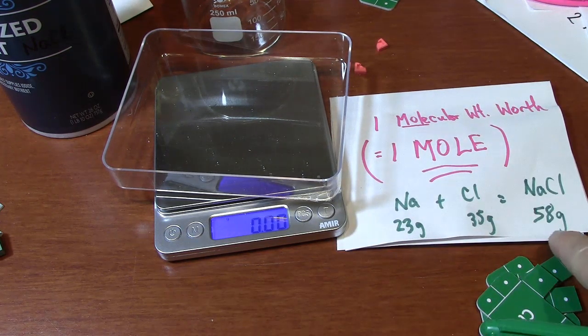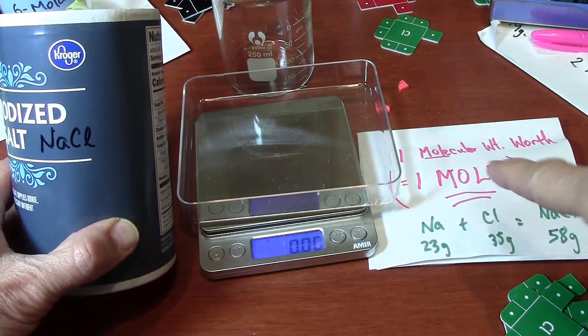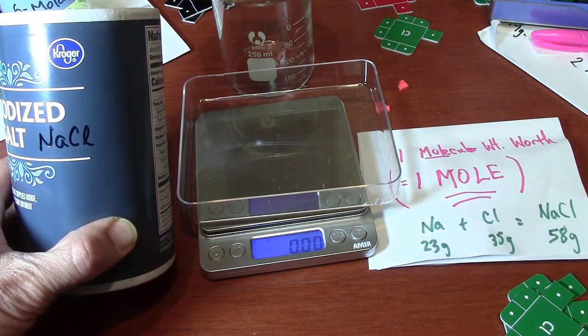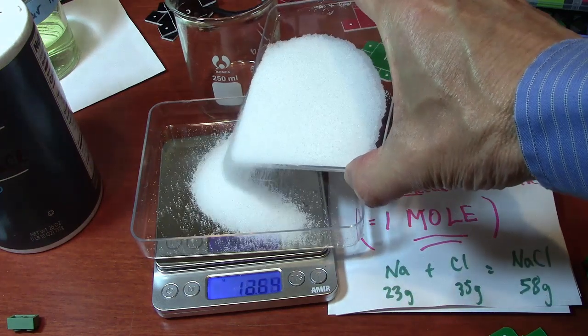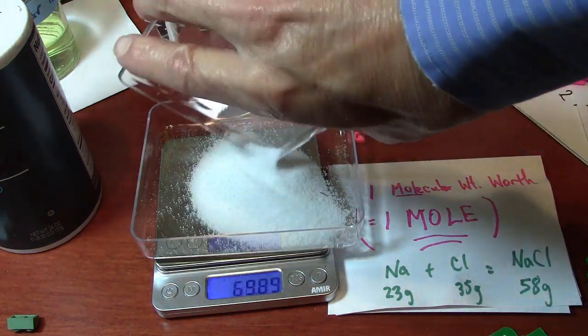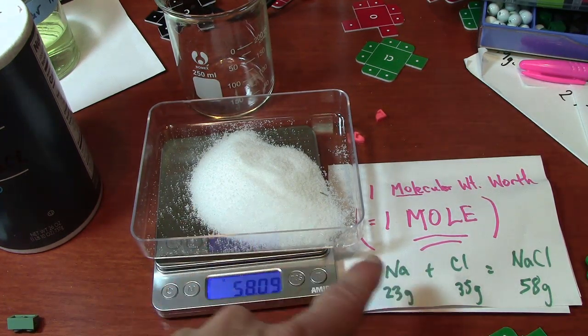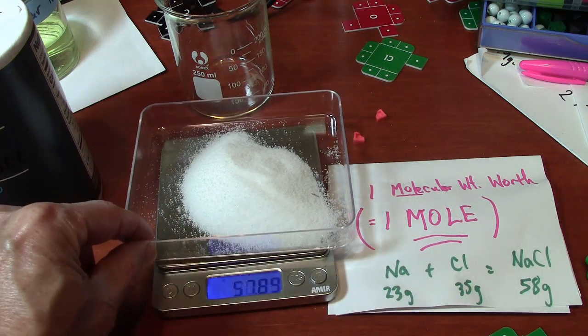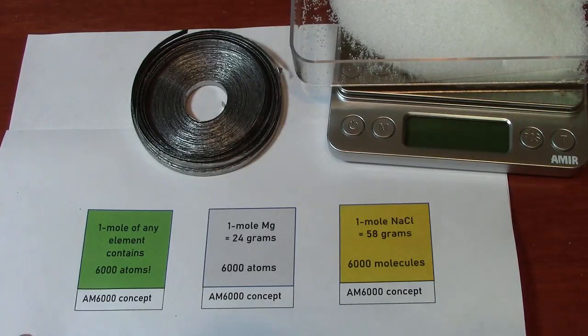So here's 1 molecular weight for sodium chloride. It's 58 grams. So if I get 58 grams of salt, I'll have 1 mole of NaCl. So there we go. That says 58 grams of NaCl. That's 1 mole, 1 molecular weight worth of sodium chloride. So we've changed the name, but we haven't changed the concept.